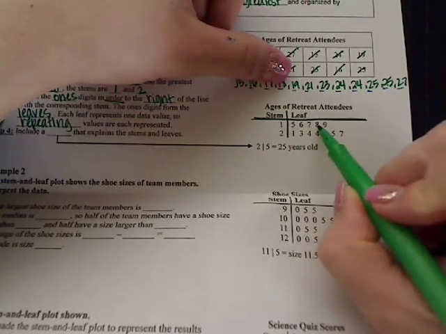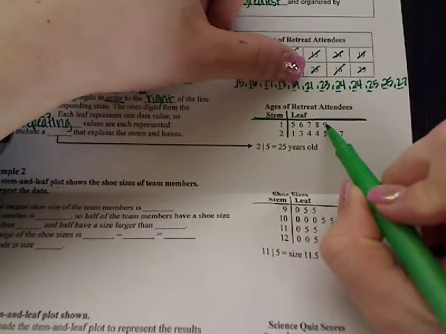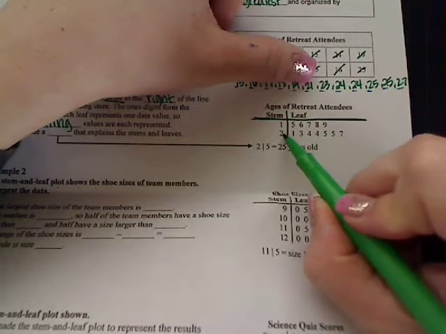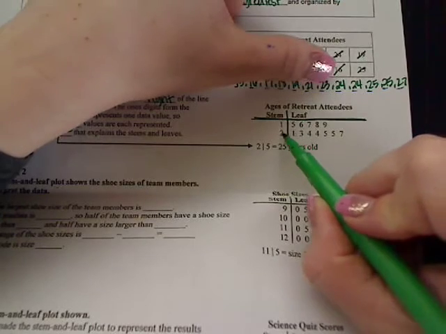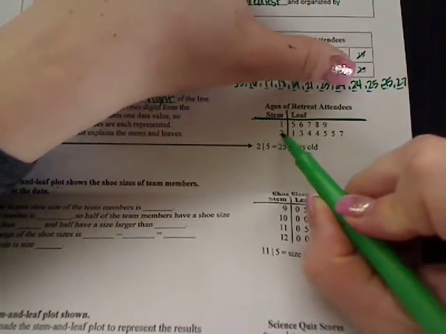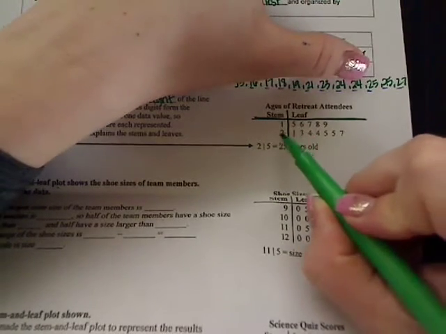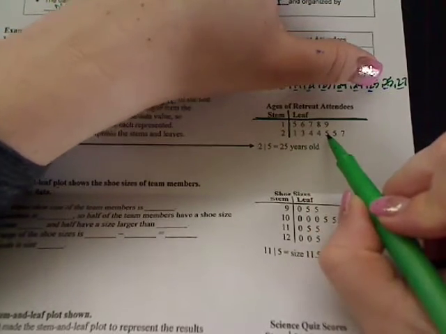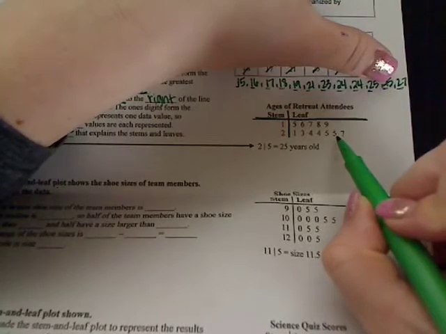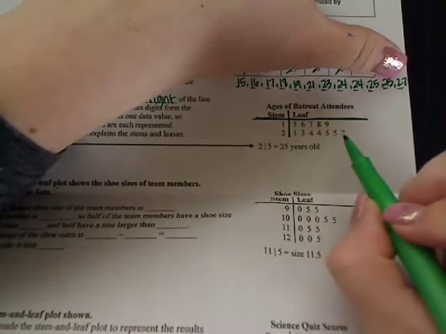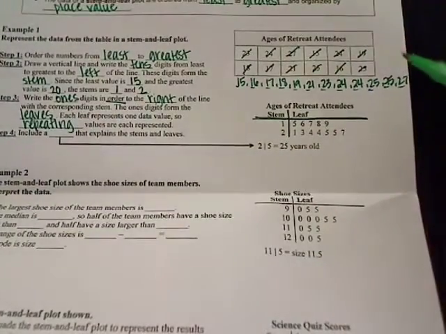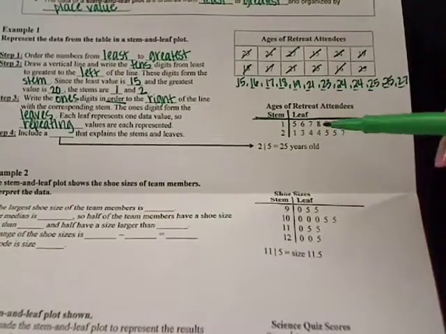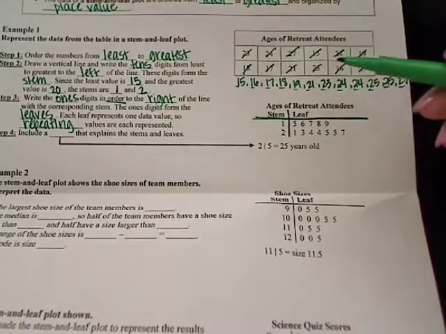That would be 18 and 19. My next number is 21, so 21, 23, 24, 24 repeats, so I have another 4, 25, 25 repeats, so there's another 5, and then 27. Okay, so that's what a stem and leaf plot looks like. It just breaks it up.